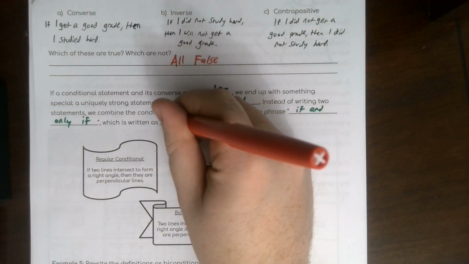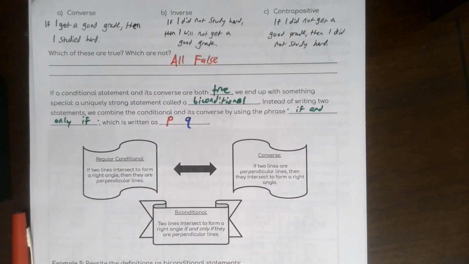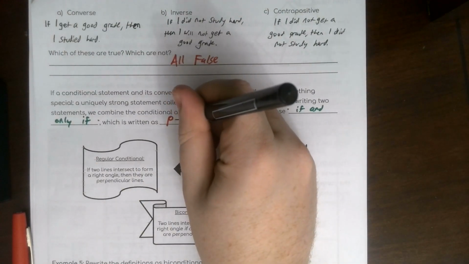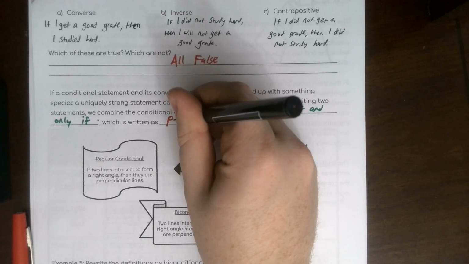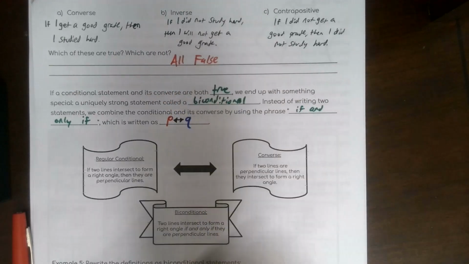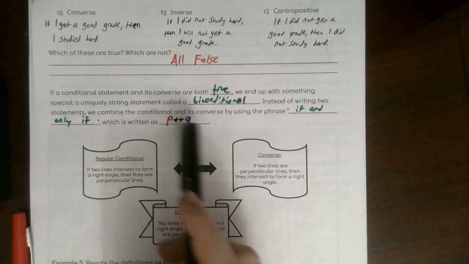The way we write this in shorthand is, a regular conditional might have an arrow from P to Q. A converse might have an arrow from Q to P. So the biconditional has both. It's an arrow that goes both ways. Looks like a line.